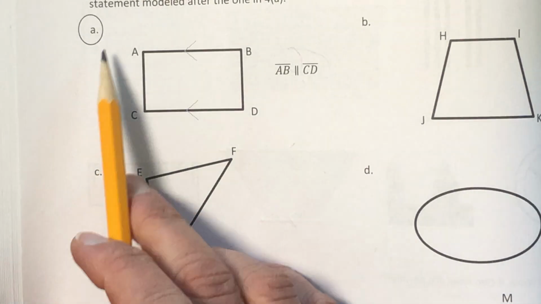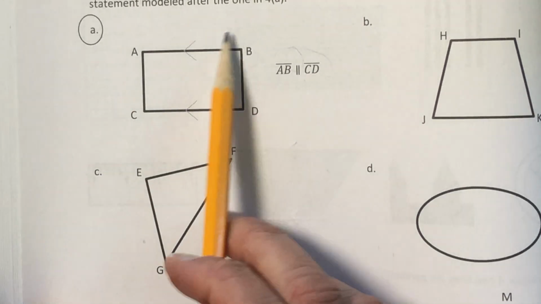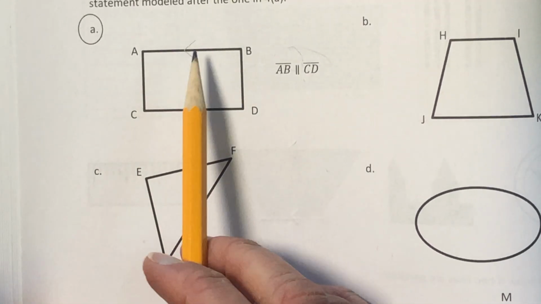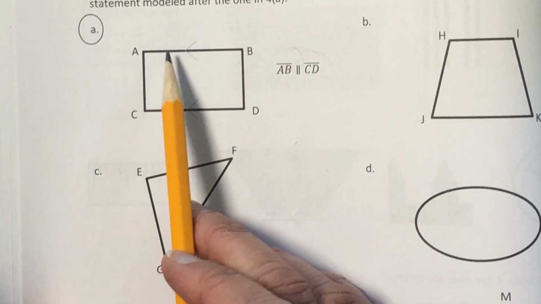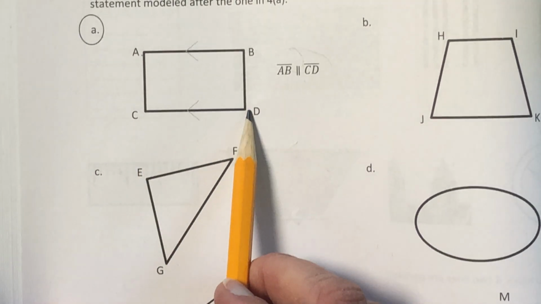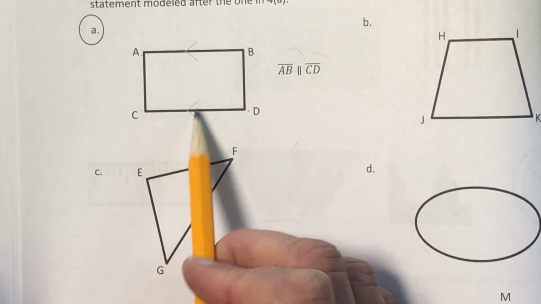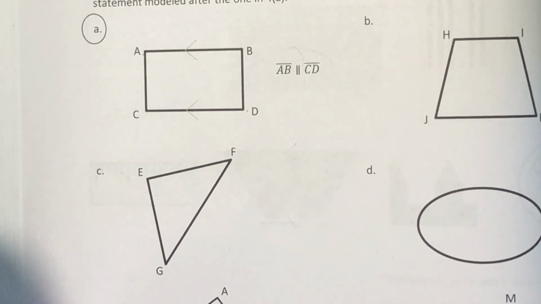So let's look at the first one. Let's look at A, which has been started for you. We've got a rectangle. And in this rectangle, we can see that the person who started this activity said that line segment AB is parallel to line segment CD, and they've shown that with those two arrows. Now when I look at this shape, I can see another set of parallel lines.